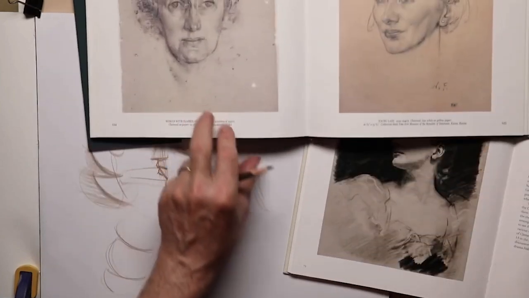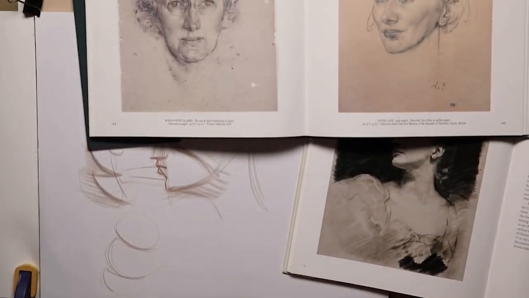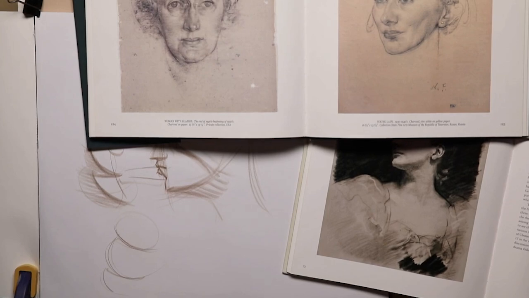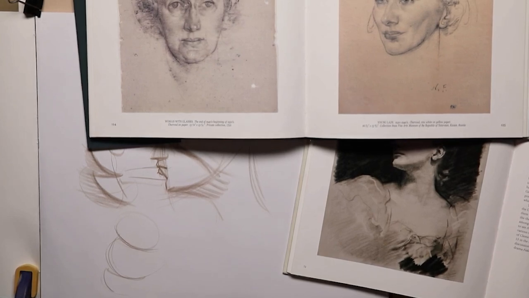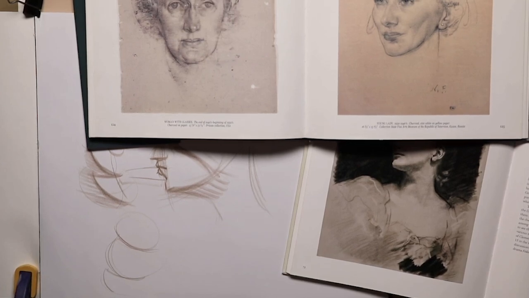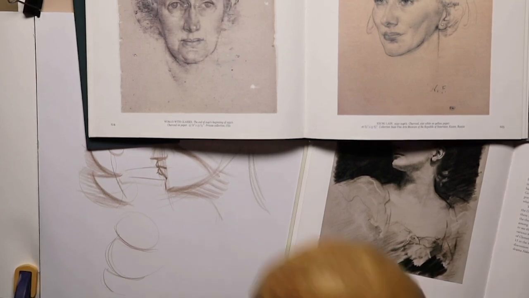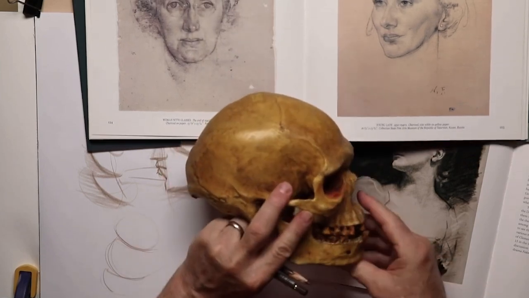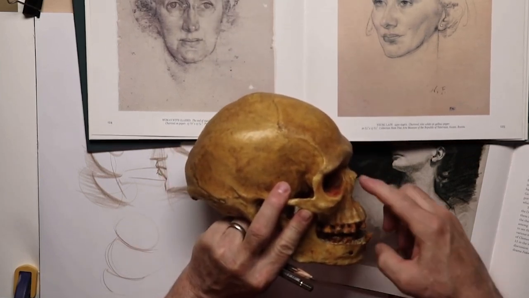And if we look at a skull, I got a skull here. The nose will build out here.